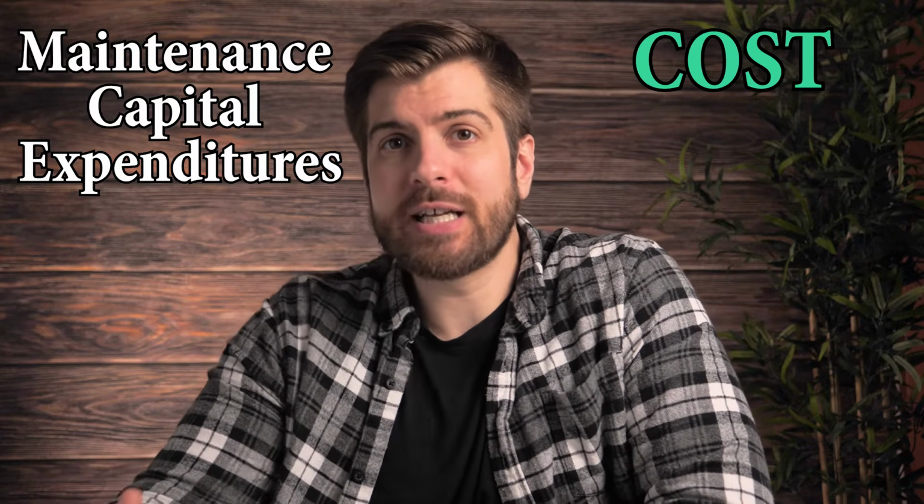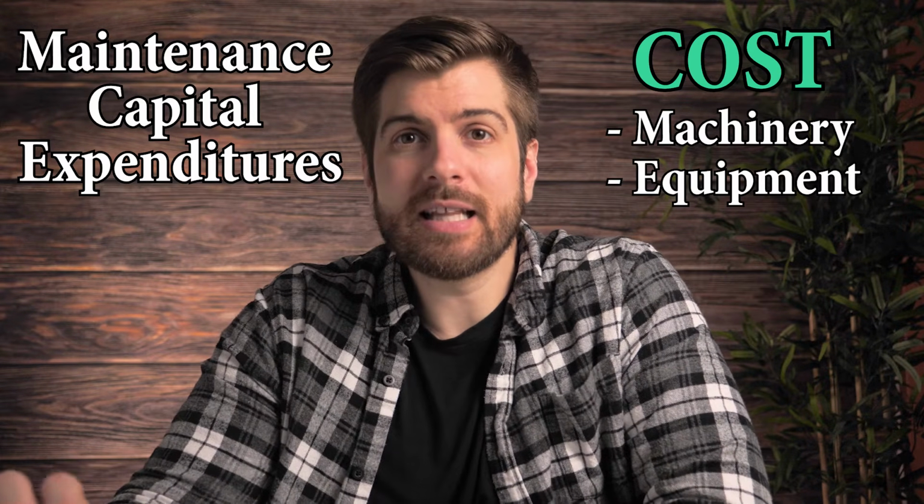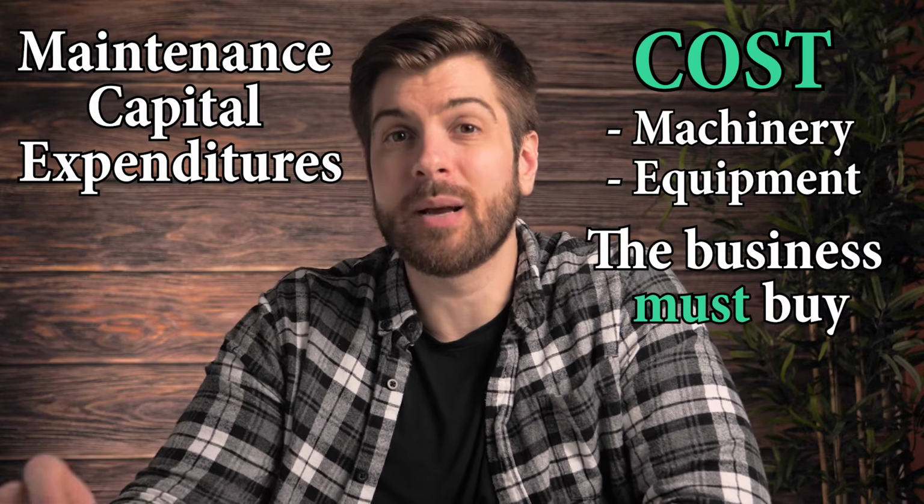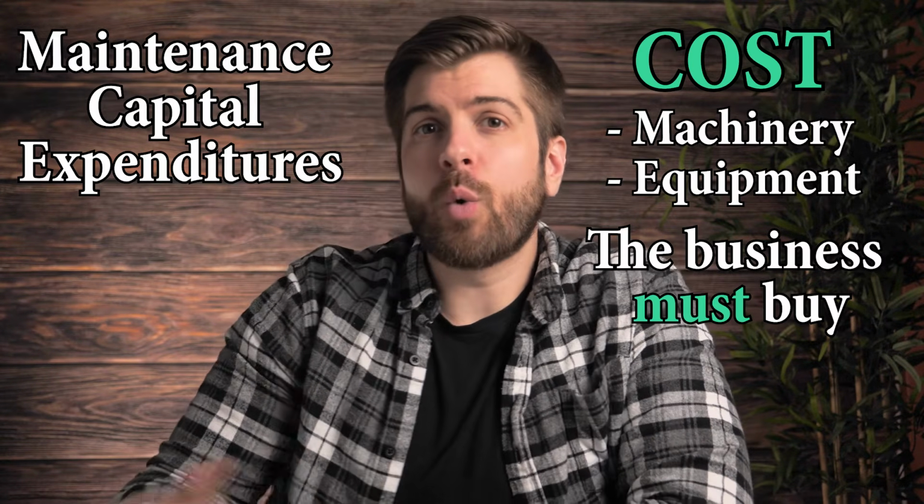Well, it's the cost for things like machinery and equipment that the business must buy in order to fully maintain its long-term competitive position. The result of this equation would roughly tell you the amount of actual cash that the owners could truly take out of the business at the end of the year after the appropriate capital expenditures had been made in order for the business to maintain its competitive position. In other words, this is the amount of cash that could be distributed to the owners or could be reinvested in ways that would allow the company to grow.